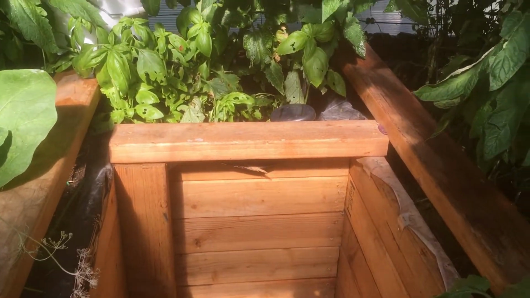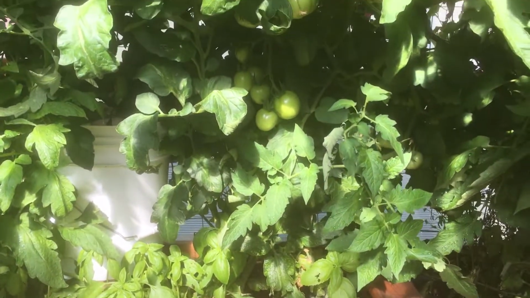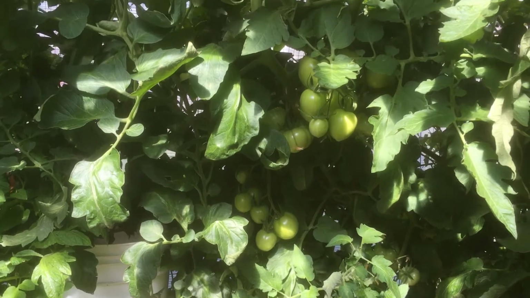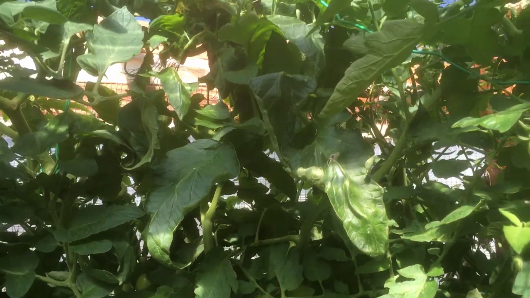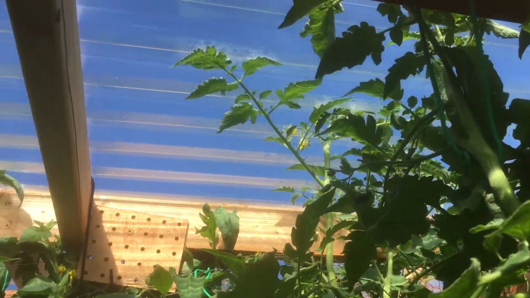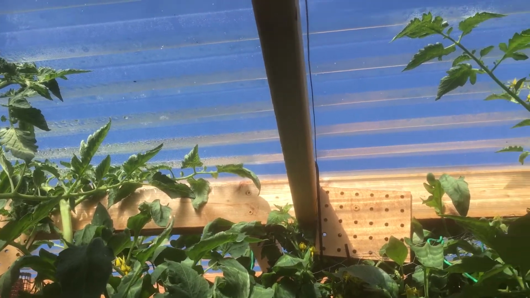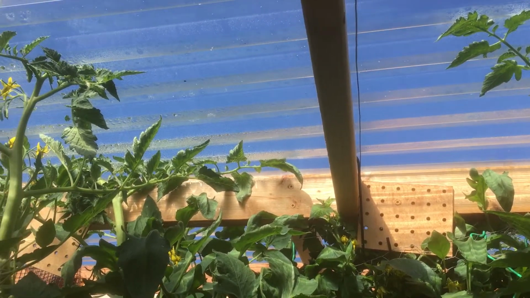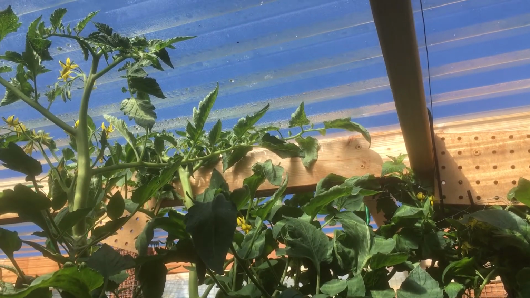Here is the raised bed, and here we go. This is an indeterminate tomato that goes up and up and up and up and pokes the roof already, and it's not going to stop. So I'll have to cut the tops to stop the development, at least somewhat, because otherwise it will be a jungle.